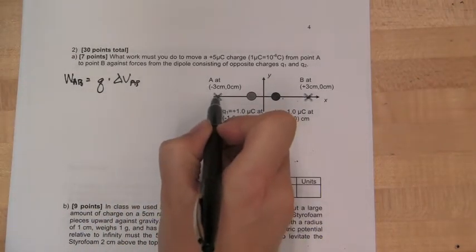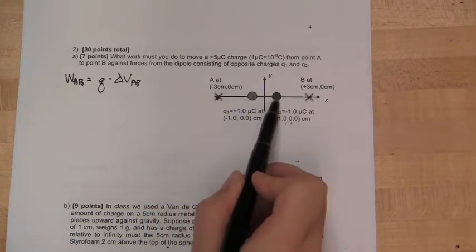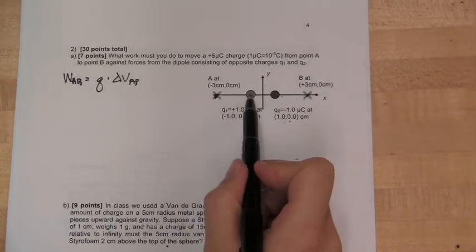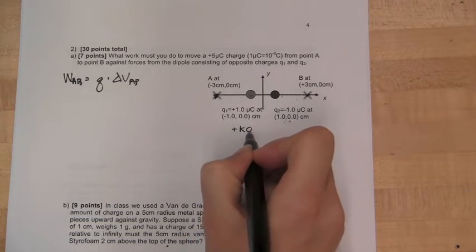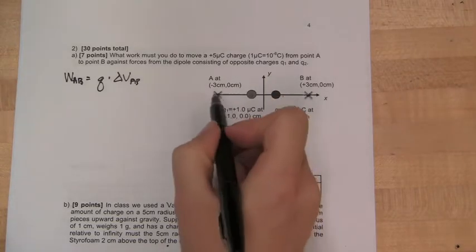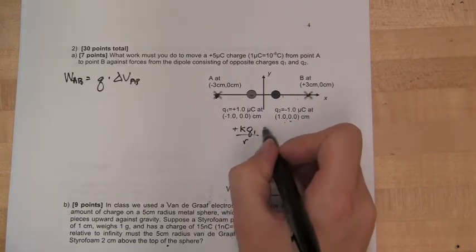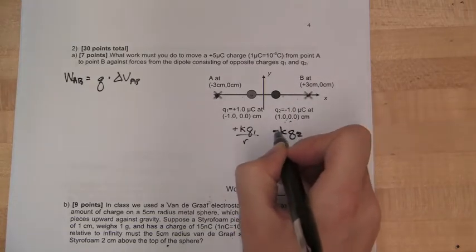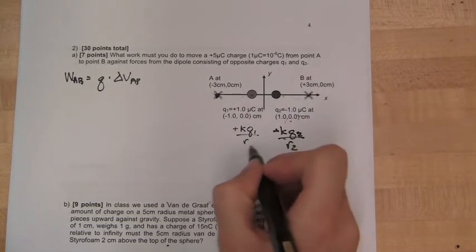So the potential, let's choose this point first, point A. The potential at that point is the sum of the contributions to the potential from each of those two charges. So this has a potential of plus kq1 over r, where r is the distance to this point here. And this one has an opposite contribution, so minus kq2, where q2 is 1 microcoulomb also, over r2.